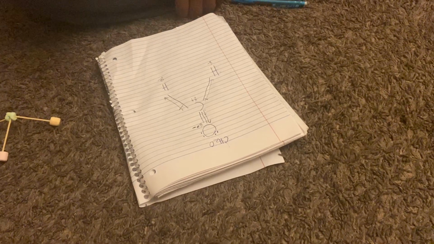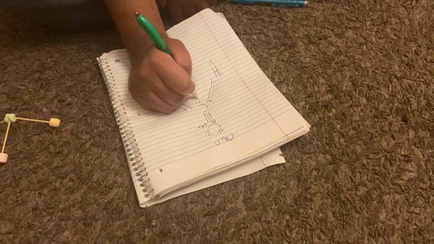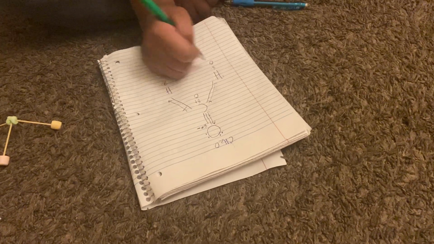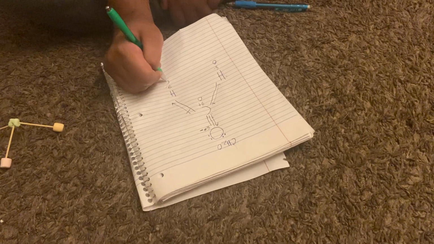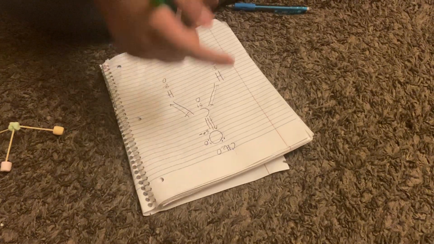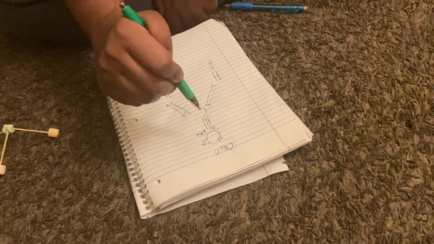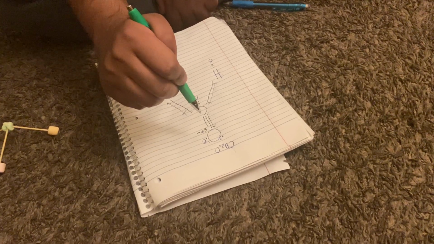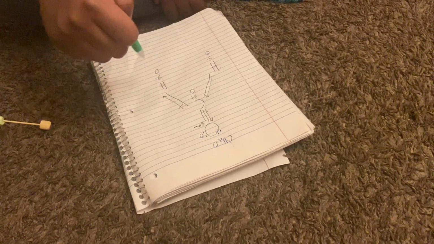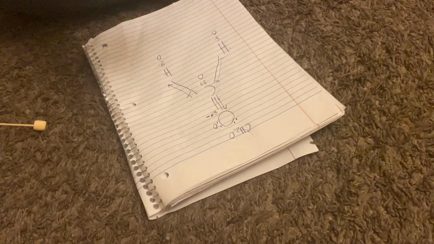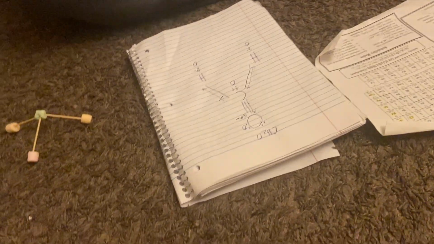And for the formal charge of the entire structure, C is 0, H is 0, H is also 0, and oxygen is also 0. So the overall formal charge of C is 0, oxygen is 0, and each hydrogen is also 0 as well.